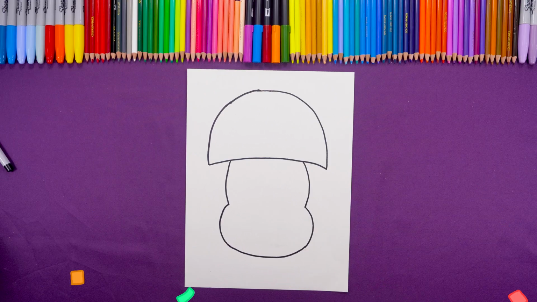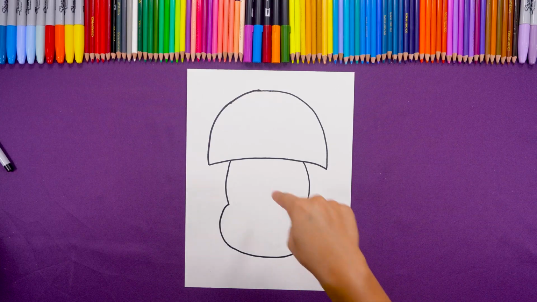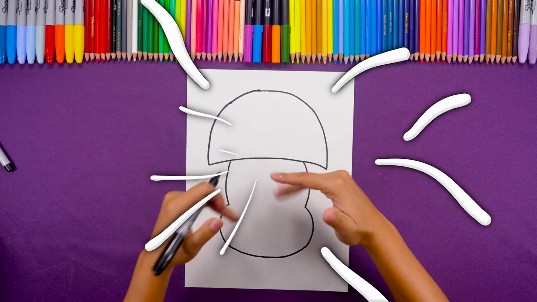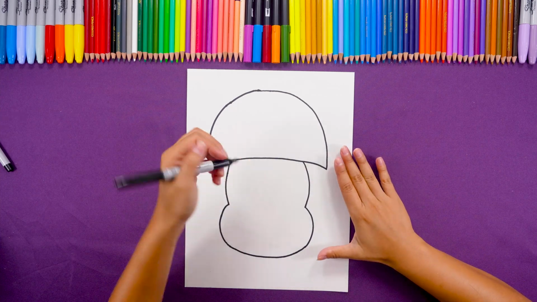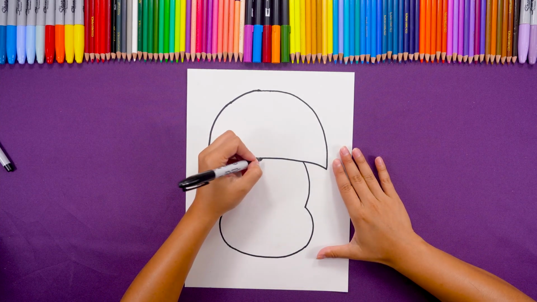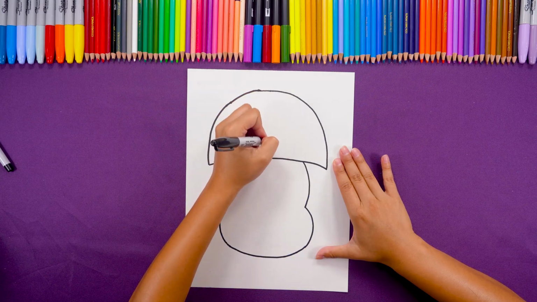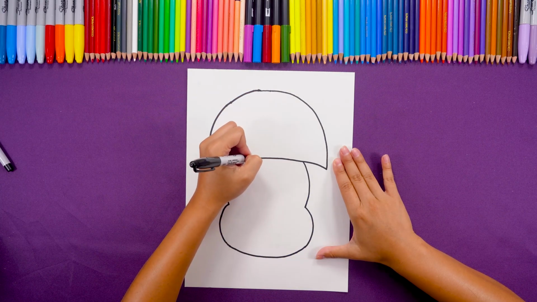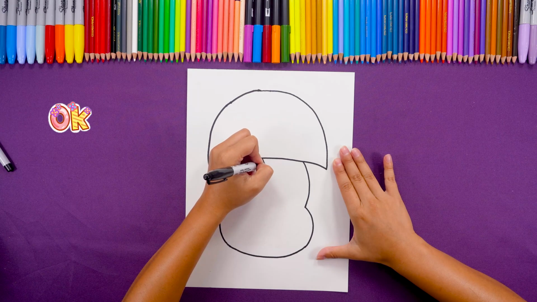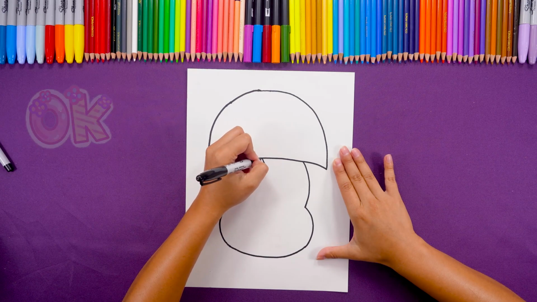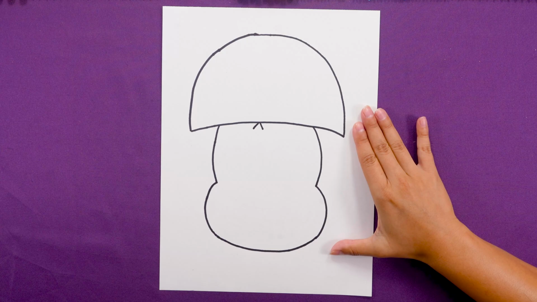And next thing we could do is draw the details of his face. So what we're gonna do is he has longish hair and he has a little bit of like bangs. So what we could do is we could start with that. And what I'm gonna do is come down in the middle, and I'm just gonna go a little bit to the left actually, and I'm gonna make a diagonal line to the right, and then I'm gonna make one to the left. And then from there we could draw his hair.